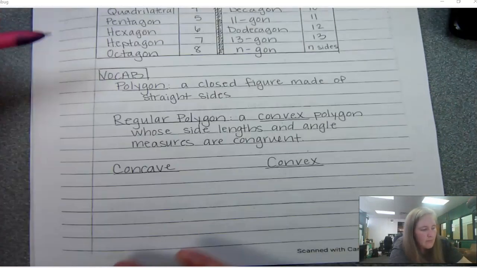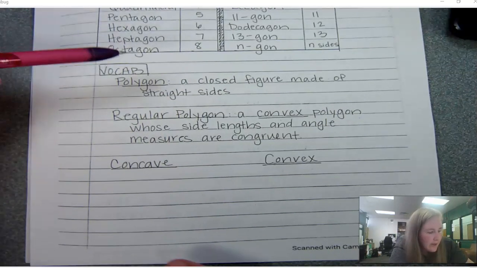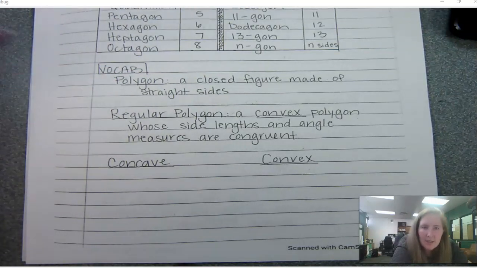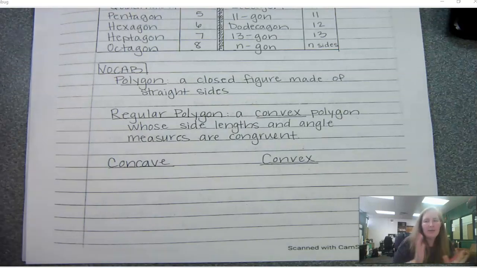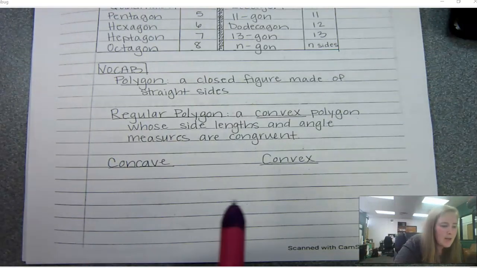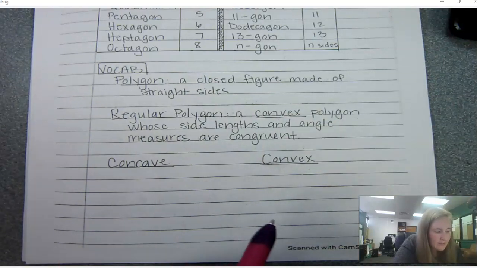Okay? Some vocabulary that's pretty important you need to make sure you have written down. It's just talking about a polygon. So it's really just any shape that doesn't have crazy sides sticking out anywhere. It doesn't have any curved sides. It just has to be a closed figure with straight sides.